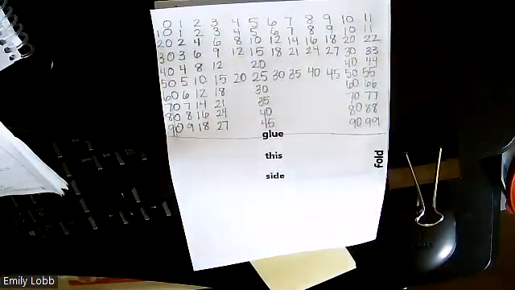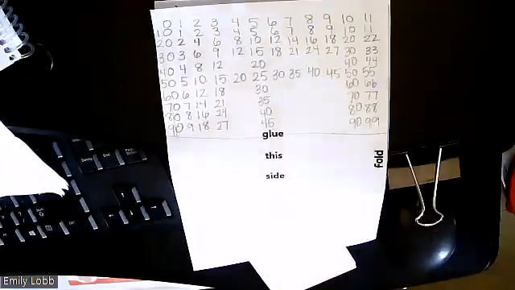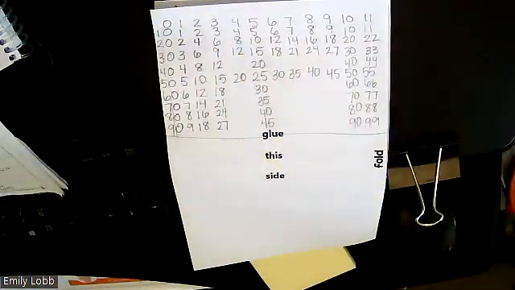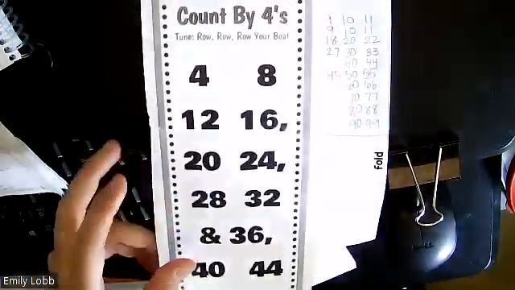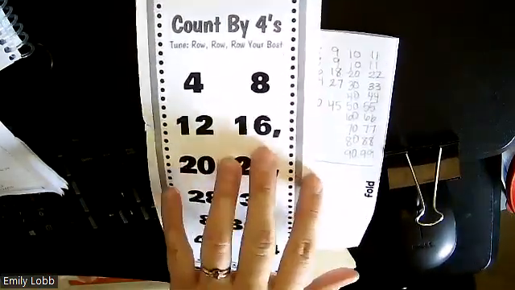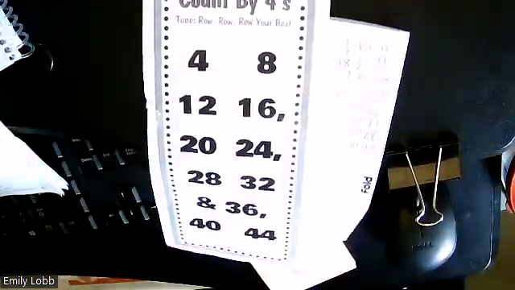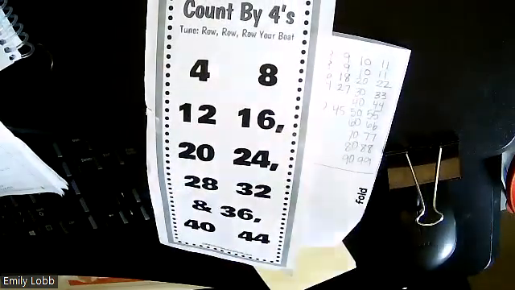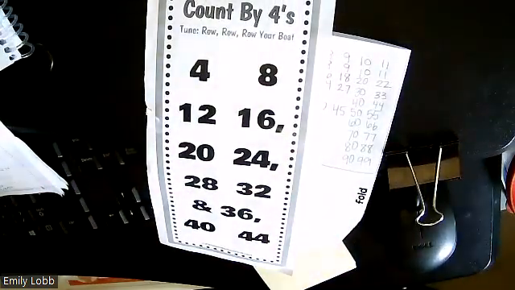Are you ready for a new song? This is not Christmassy, but you know this one. Row, row, row your boat gently down the stream. Merrily, merrily, merrily, merrily, life is but a dream.